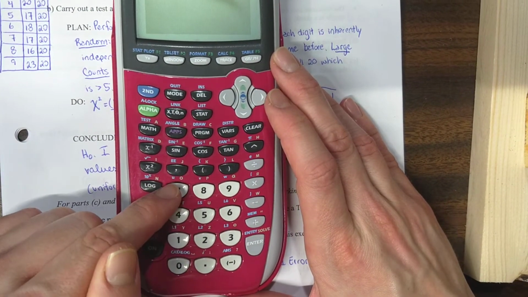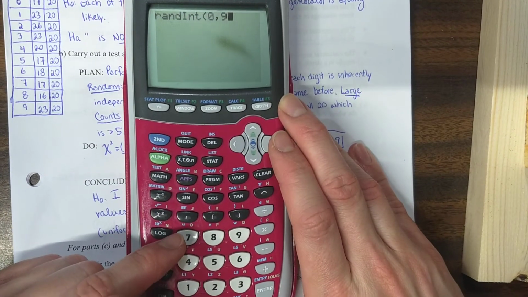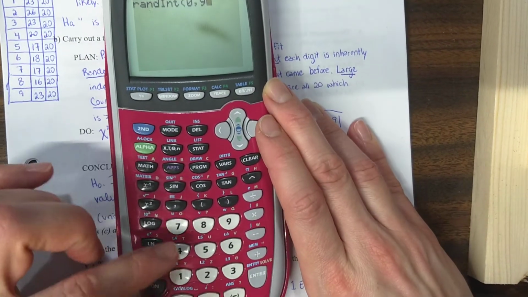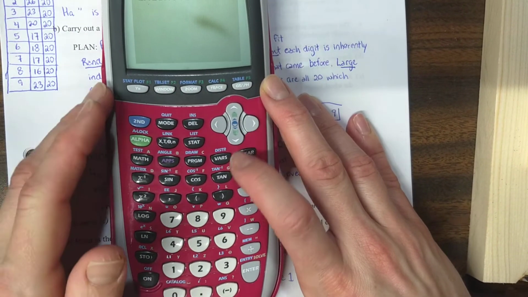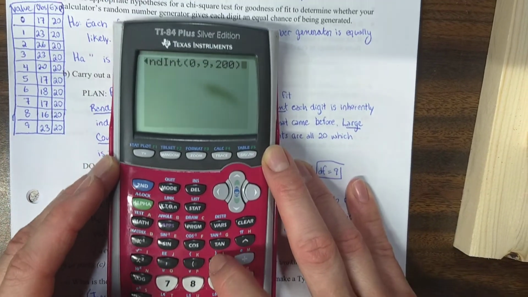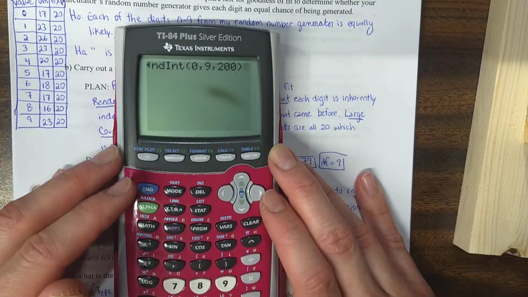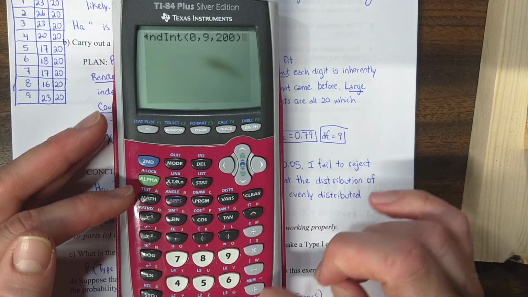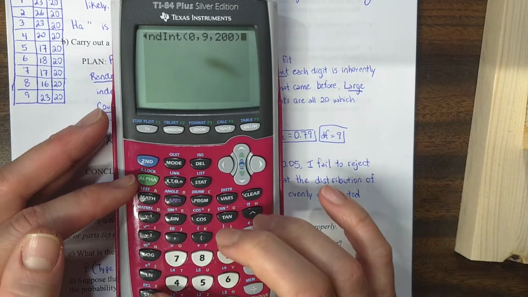I just use my comma. From 0 to 9, and 200 digits. Okay, close it up, and oh yeah, I need to store this into my L1.